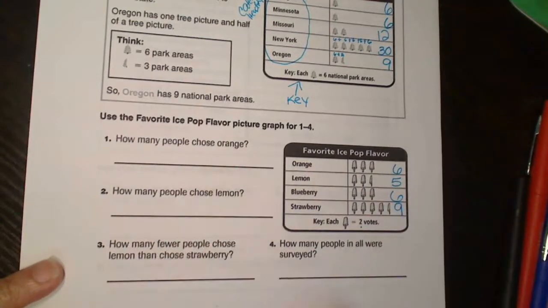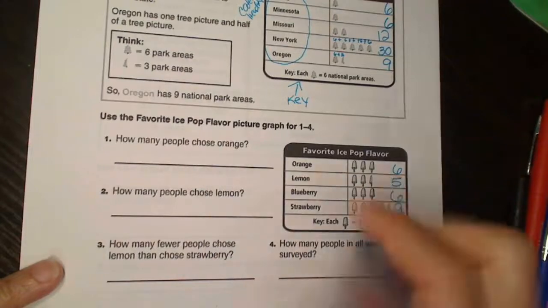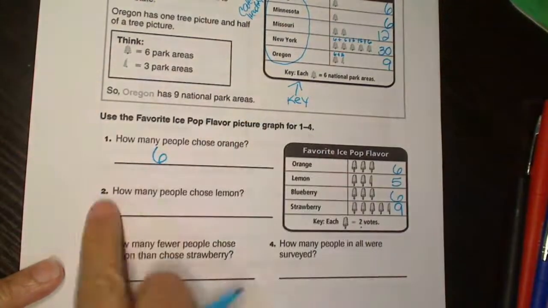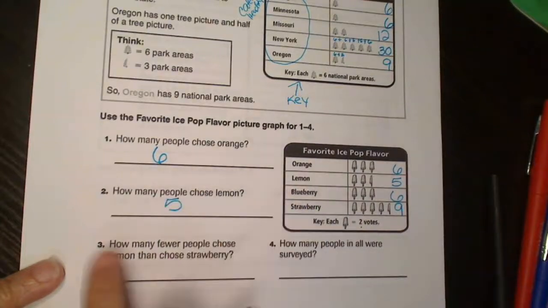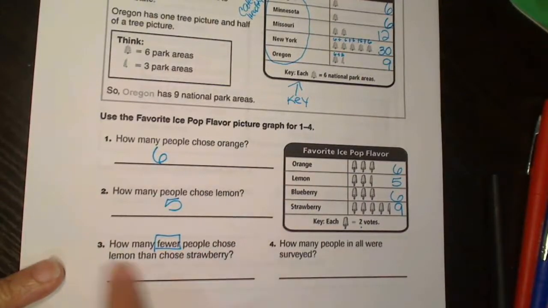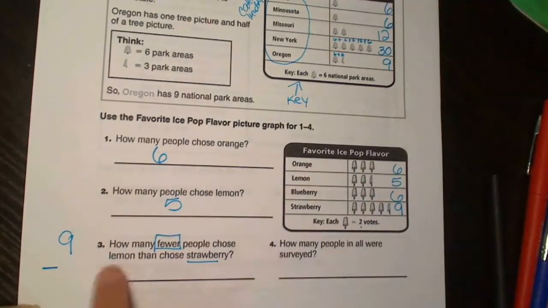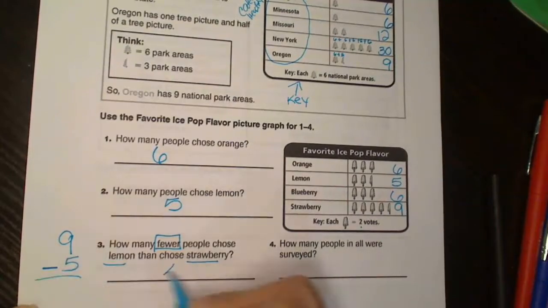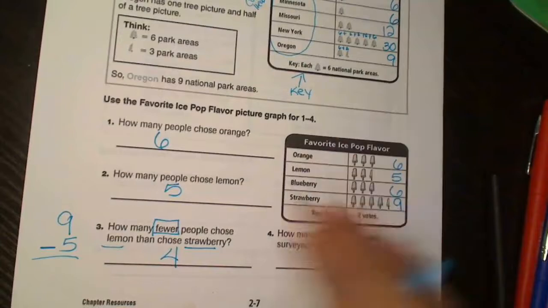Now I can answer these questions. How many people chose orange? I go to orange, 6. How many people chose lemon? 5. How many fewer, so I'm subtracting, people chose lemon than strawberry? So strawberry is 9, and I'm subtracting lemon, which is 5, and my answer is 4. I got all my information from the chart.